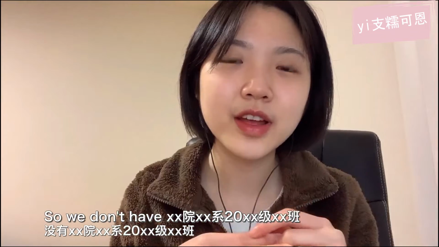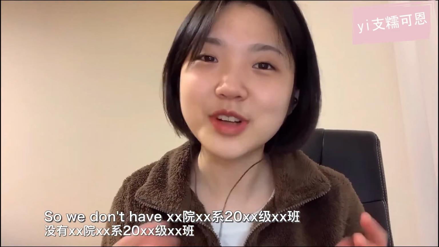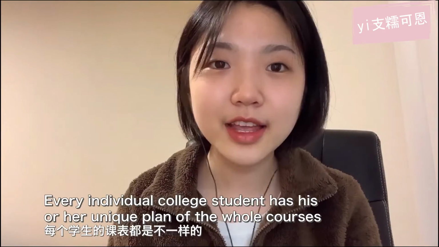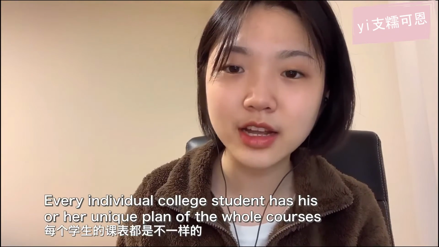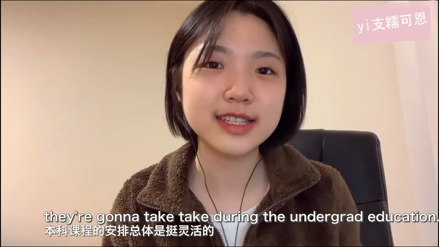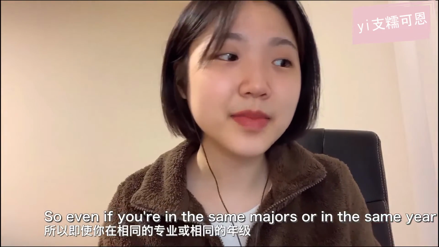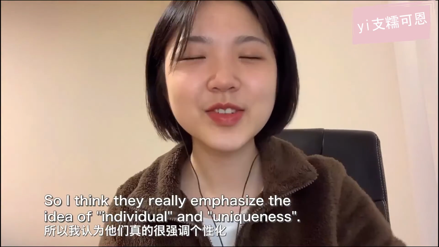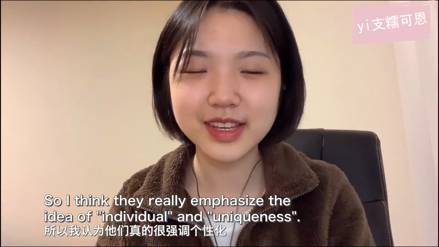So we don't have 某某院某某系20多少级多少班. The American educational system doesn't have such a thing. Every individual college student has his or her unique plan of the whole courses they're gonna take during undergrad education. So even if you're in the same major or in the same year, you're probably still gonna take different classes. So I think they really emphasize the idea of individuality and uniqueness.